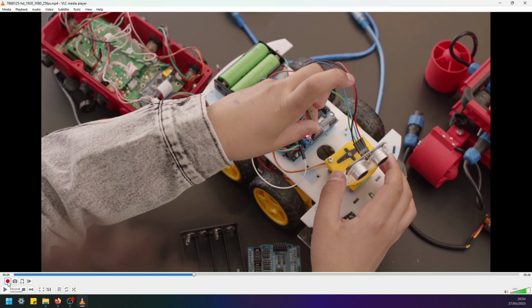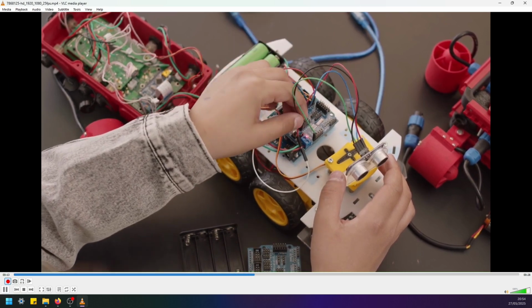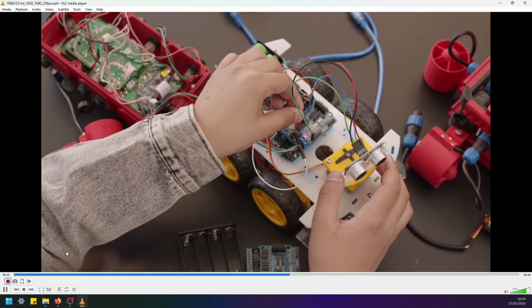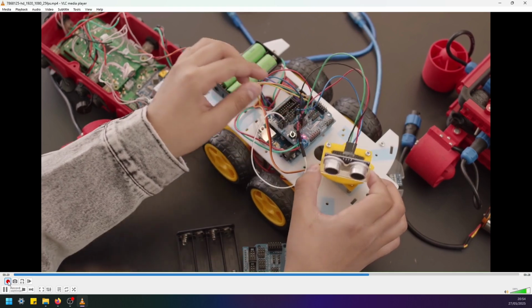Then I click on record and hit play at the same time. Okay, now our video is being trimmed, and next we just have to click on the record button again where we want to finish trimming, let's say here.